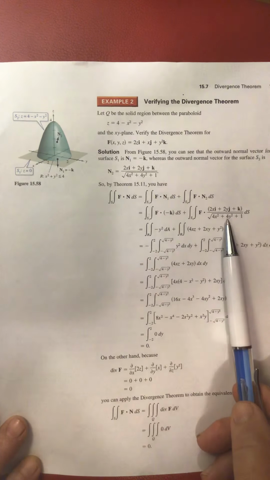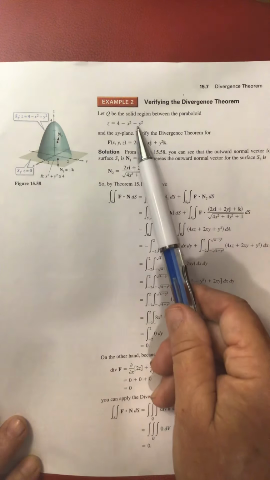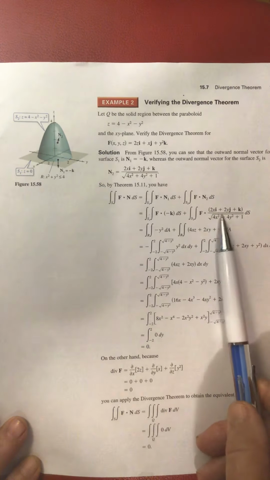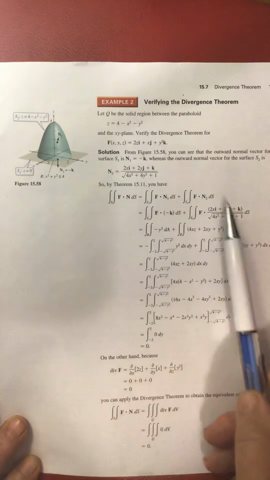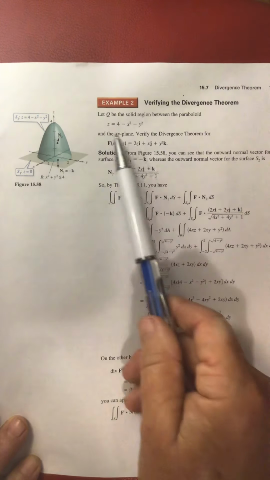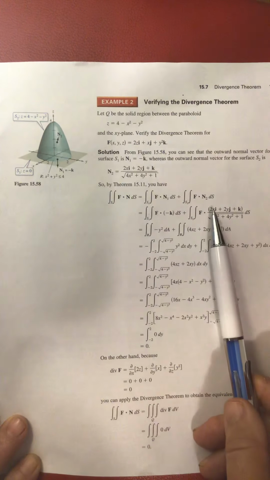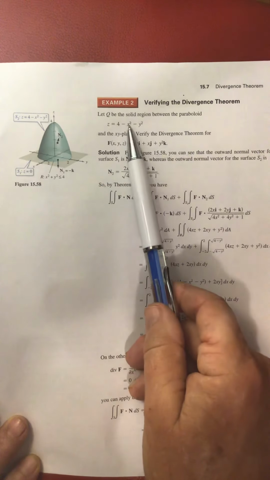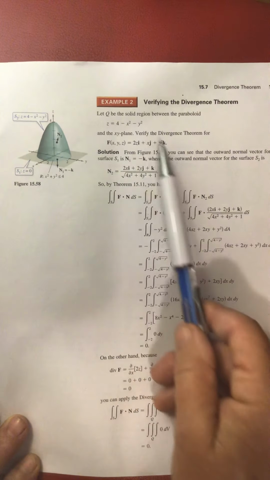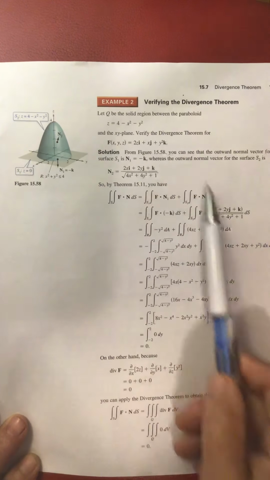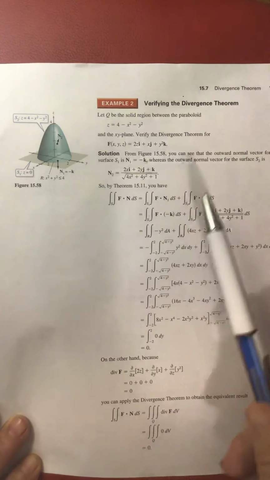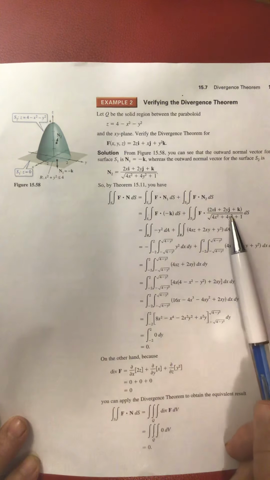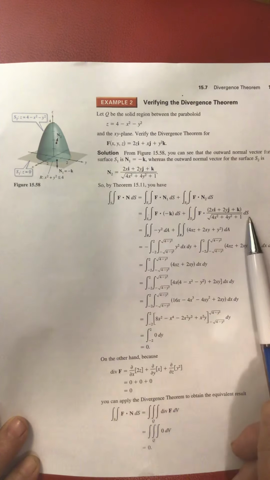We can find n by taking the gradient here, looking at it outward, so it's going to be 2x i plus 2y j plus k. Remember that was minus, minus, plus, so it's going to be minus 2x, minus 2y, and then minus z, which is 1, over the norm, the square root of 4x squared plus 4y squared plus 1, dS.